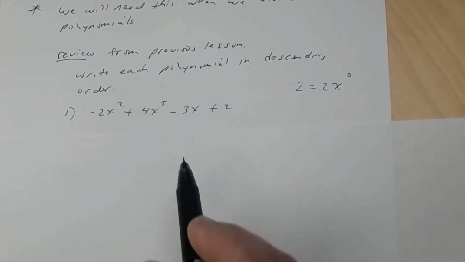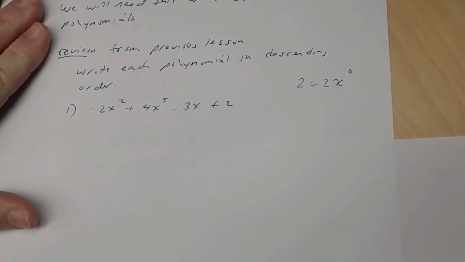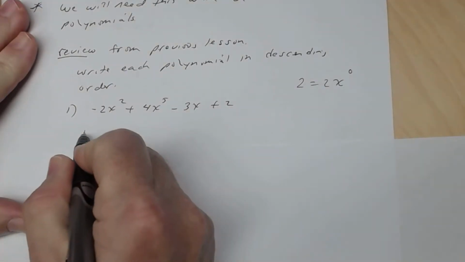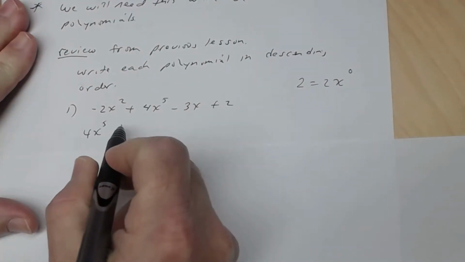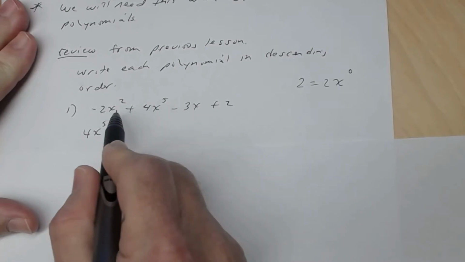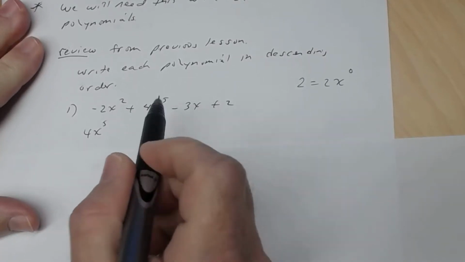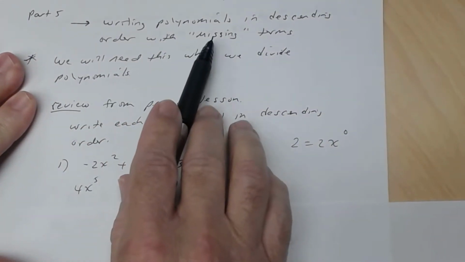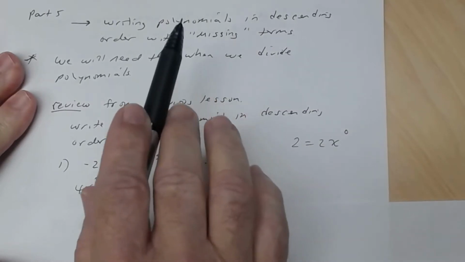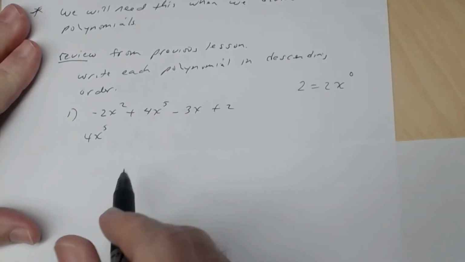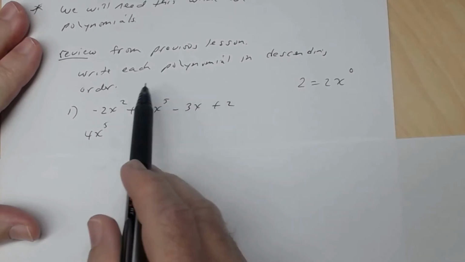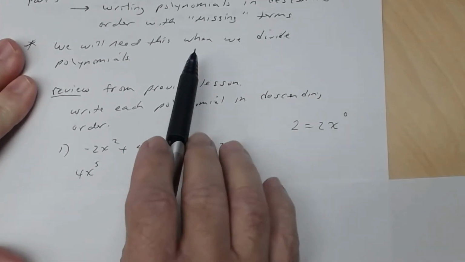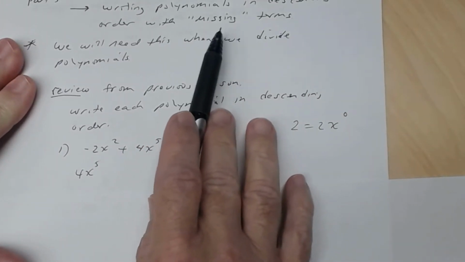All right? So the first term we're going to write will be 4x to the fifth, because that's the largest exponent. Then there's no x cubed, and so that's where in a little while we're going to talk about the missing terms. So x cubed is missing. But it doesn't matter here because I just want to write them in descending order. There's nothing mentioned about missing terms.